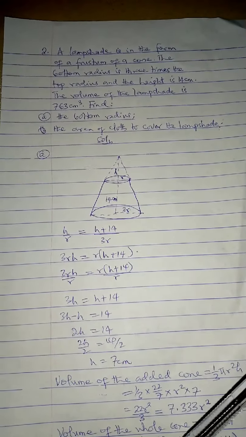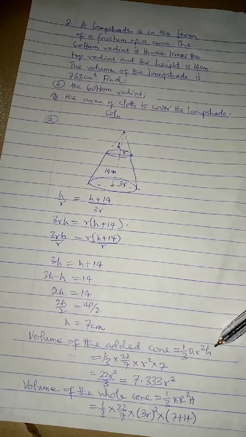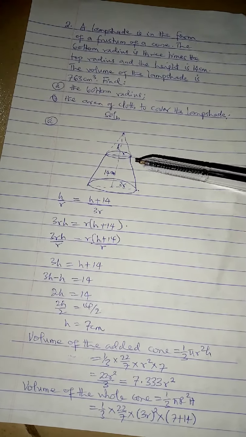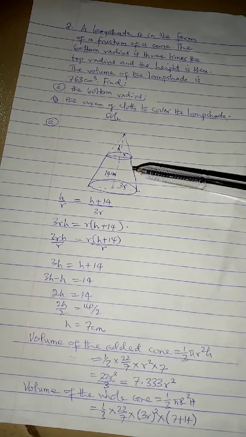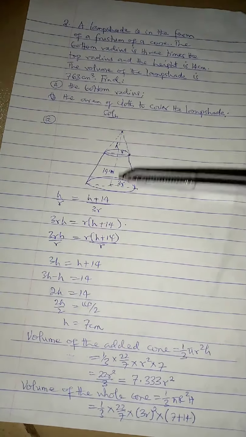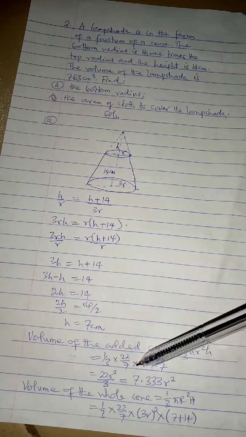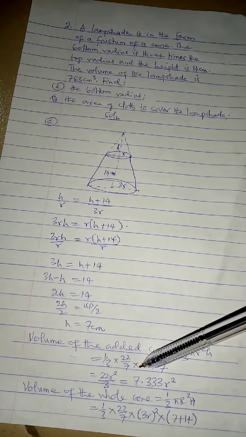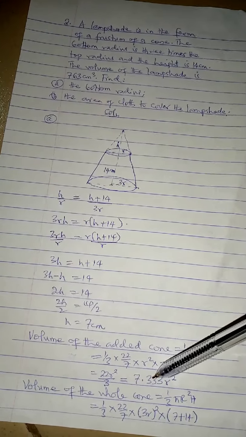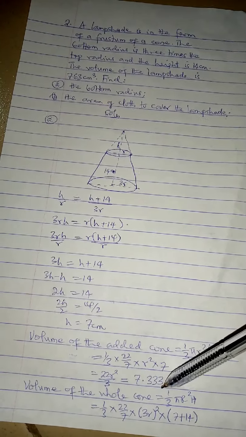Volume of the added cone is 1 over 3 pi r square h. The radius of the added cone is our r that we don't know, and the height is the h we calculated as 7. Put those values here: 1 over 3 times 22 over 7 times r squared times 7. That gives you 7.333 r squared.